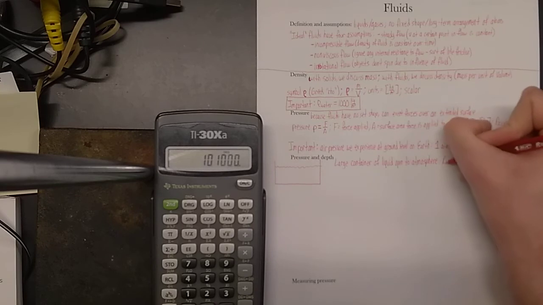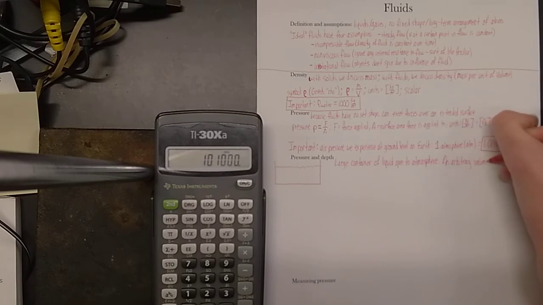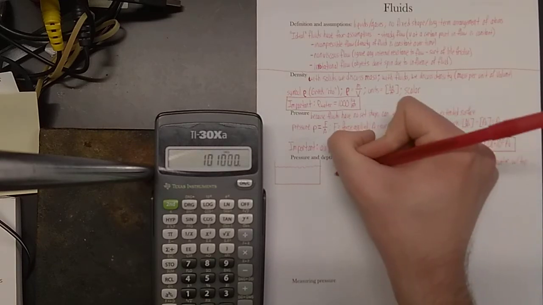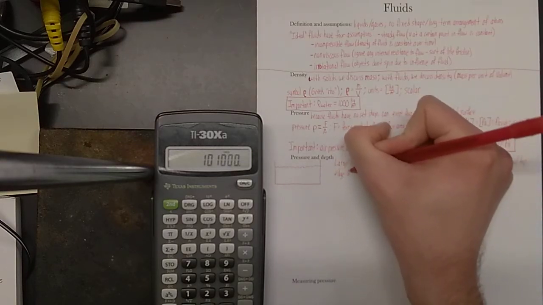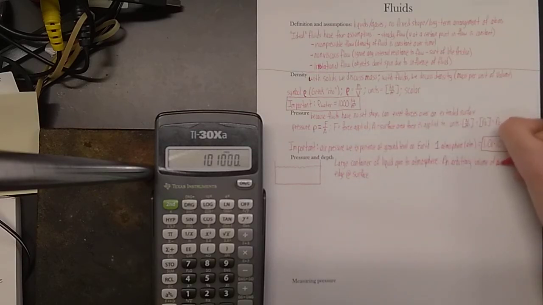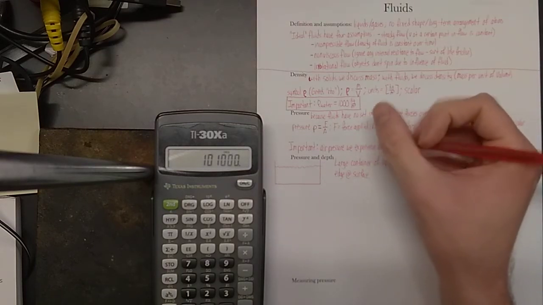Now we're going to take an arbitrary volume, that means the volume doesn't really matter, it could be a very big volume, could be a very small volume, of liquid. Let's say that volume's top edge is at the surface.